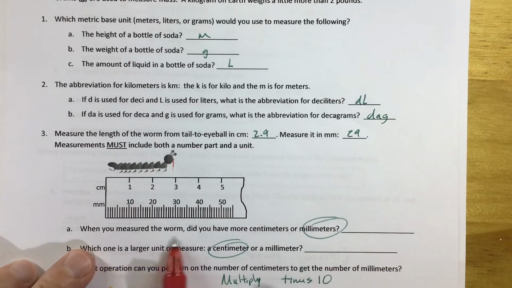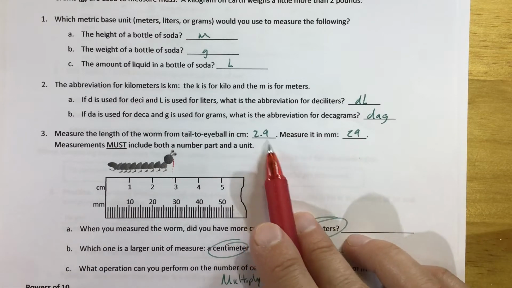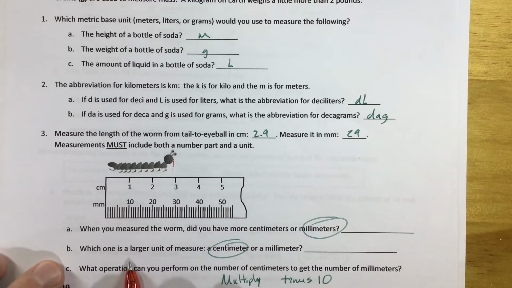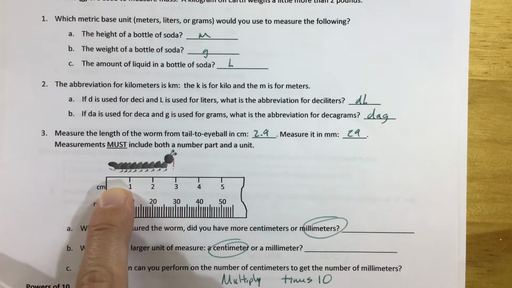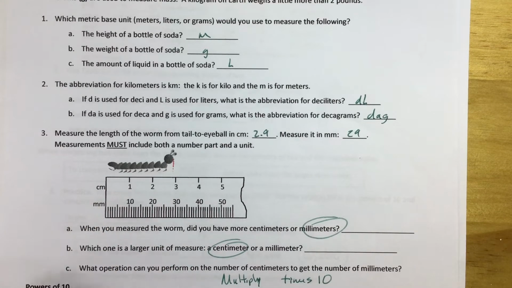Let's see here. When you measure the worm, did you have more centimeters or millimeters? You're going to have more millimeters, right? 29 is greater than 2.9, which is a larger measure, and the larger unit of measure would be centimeters. So centimeters are bigger than millimeters. They're about the width of a fingernail, where millimeters are kind of like the thickness of a fingernail.